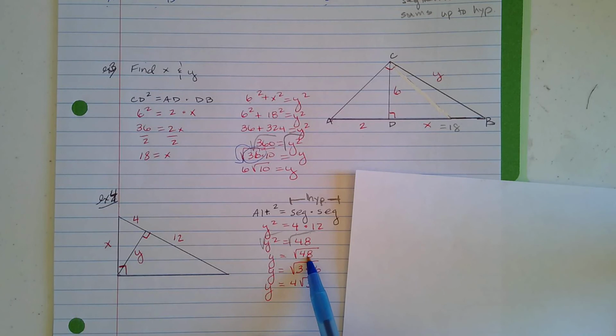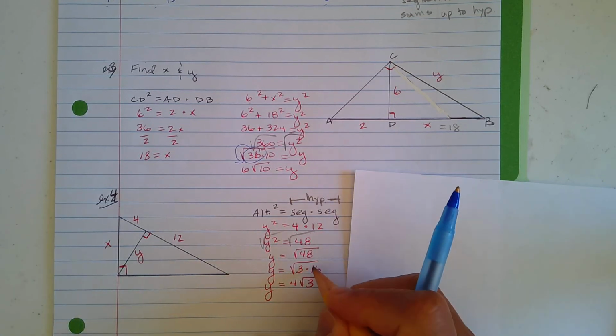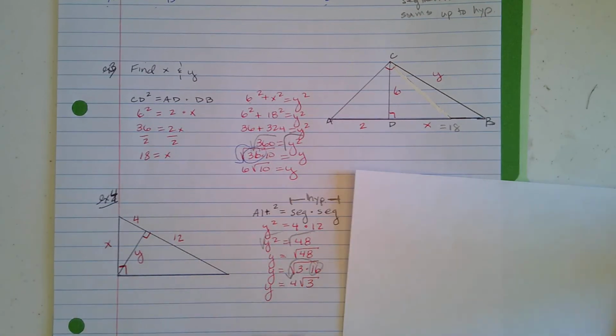Again, factor 48 such that you're going to get a square number. 16 is a square number. So the square root of 16 is 4. What's left in the radical is 3. So y equals 4 square root of 3.